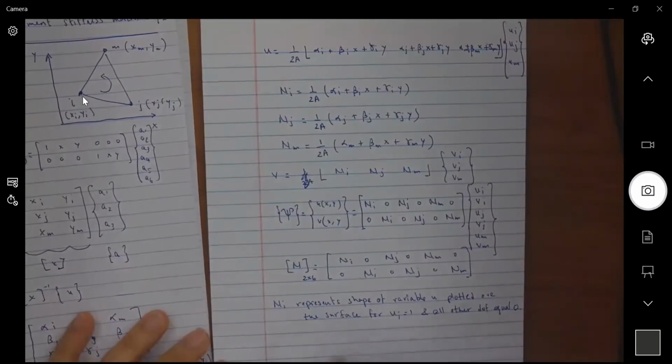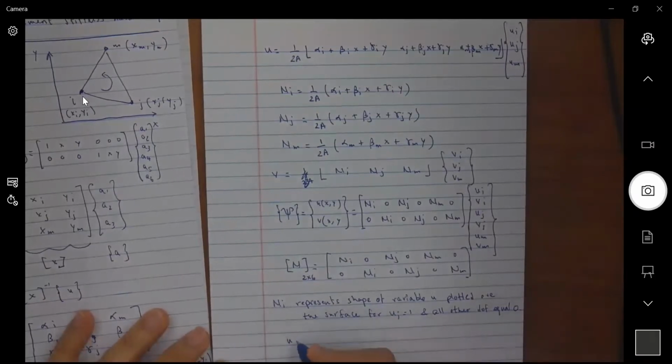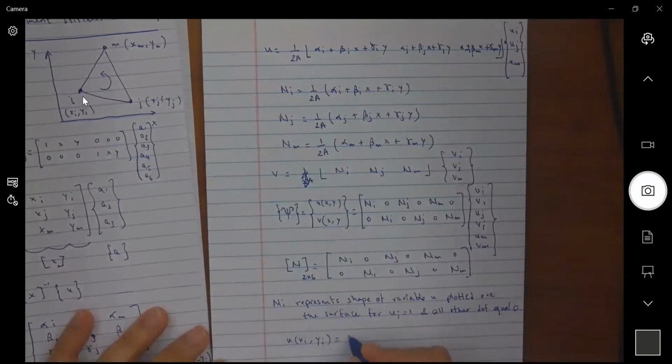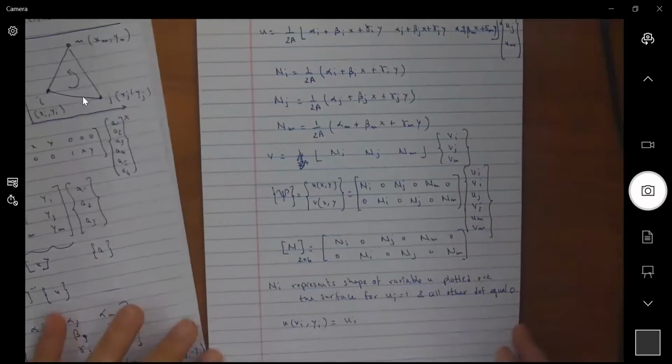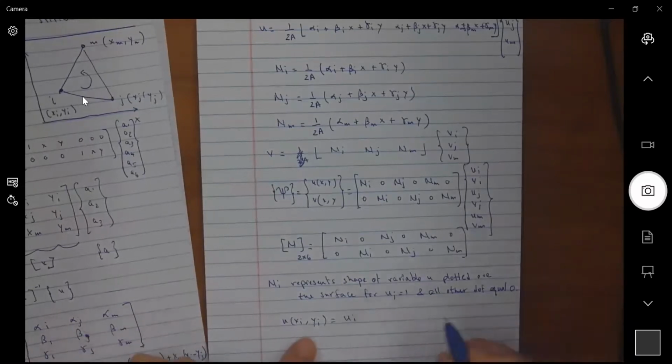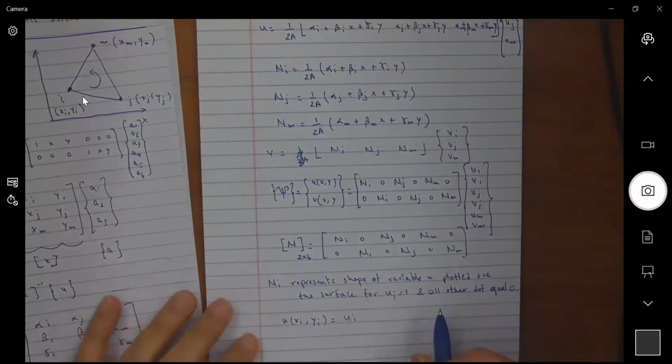Now, if I do have u of xi and yi, that would be equal to ui, if all the other degrees of freedom are equal to 0.